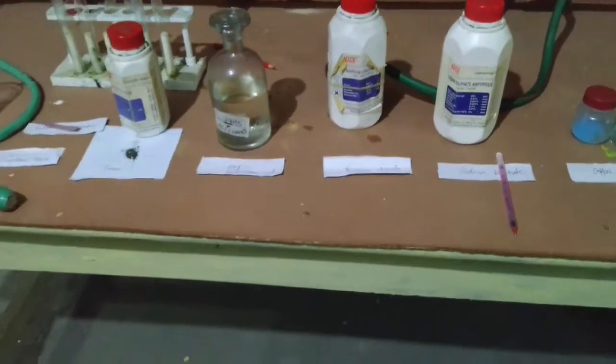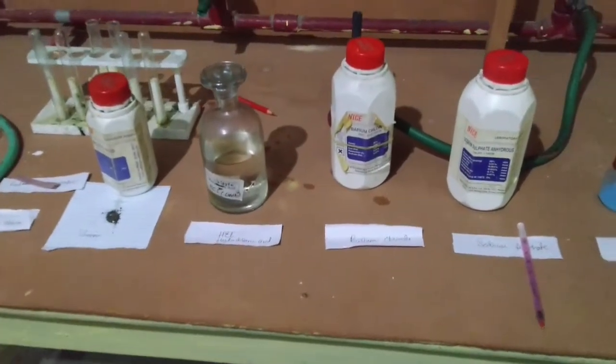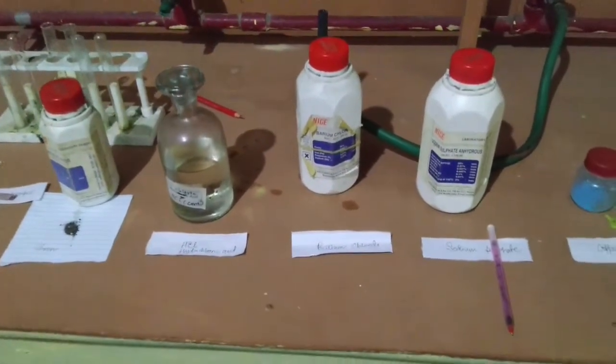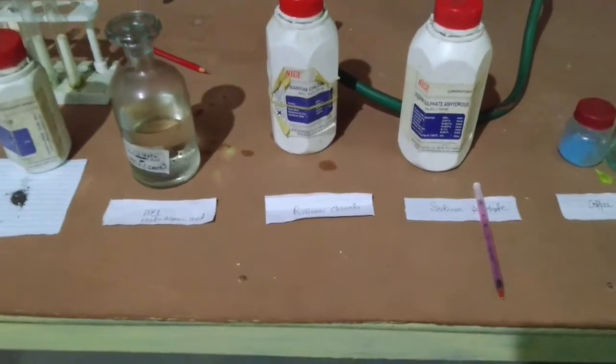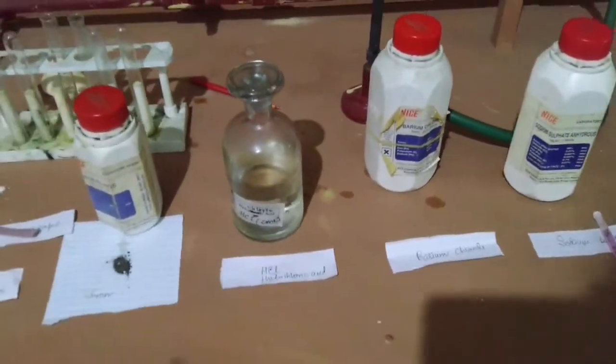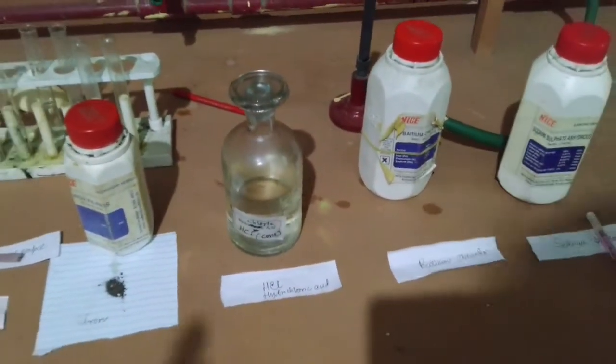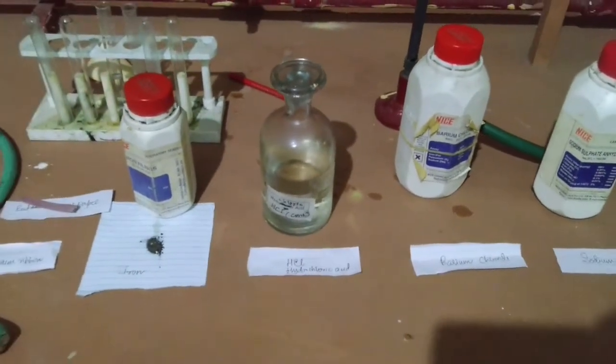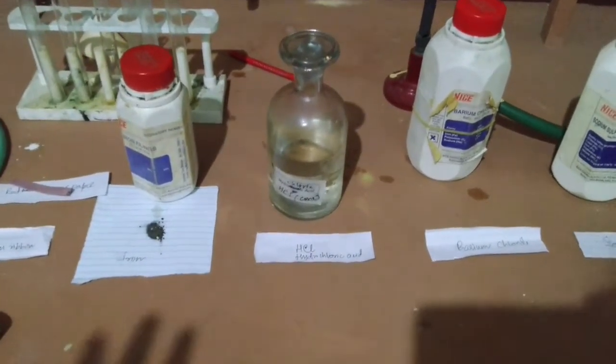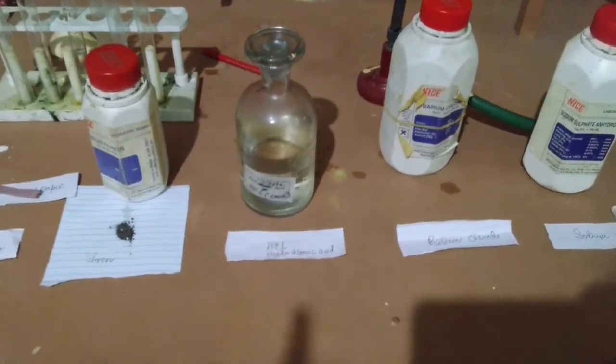The first experiment that I am going to perform is a copper sulfate solution and iron. That is the most common example that we have come across in class 7, that whenever we place an iron in copper sulfate, we know what happens. Today we are going to perform that.